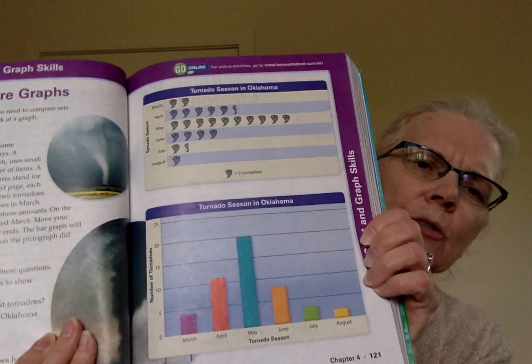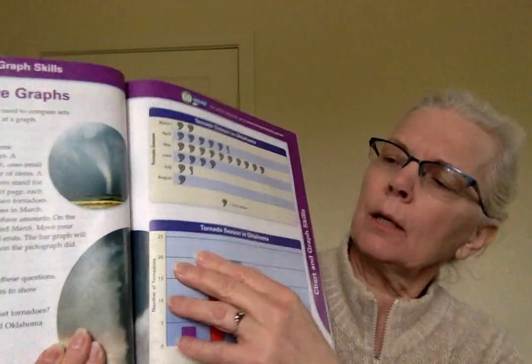It's somewhere between 0 and 5. Well, if I look up here, and I know that 1 tornado is worth 2, then half of a tornado would be 1 more. So 2 tornadoes plus 1 more tornado, 3 tornadoes. So sometimes I'll use half or a part of a symbol.